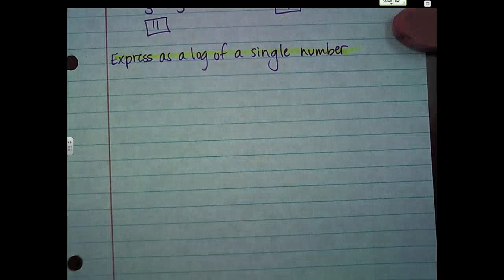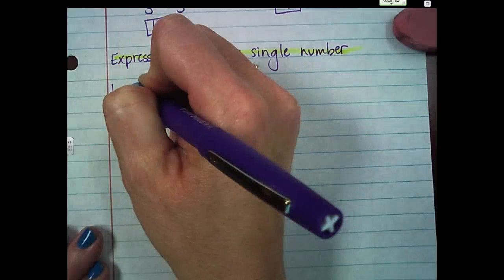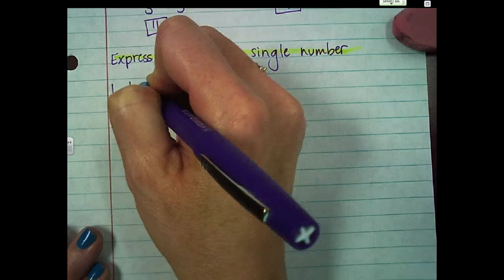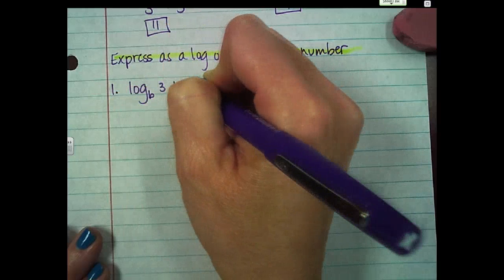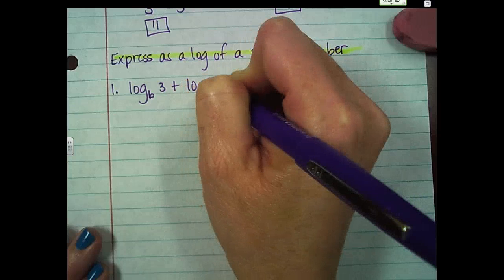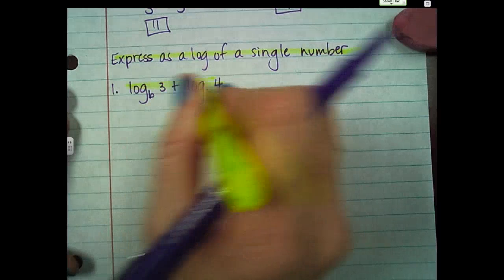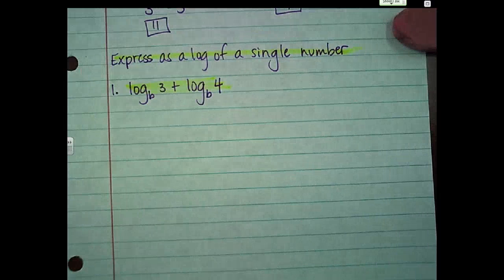We're going to use our properties now, okay? So for number 1, if I give you log base b of 3 plus log base b of 4. The directions were express as a single number.